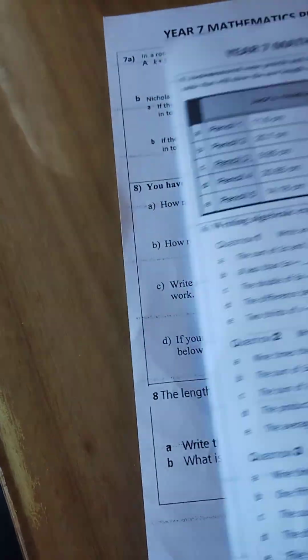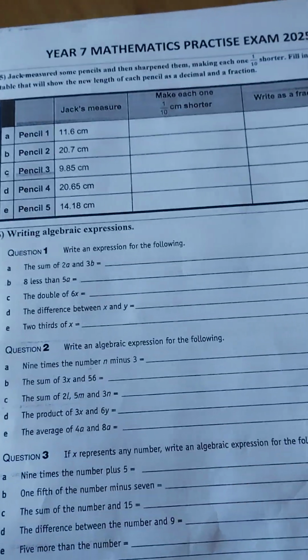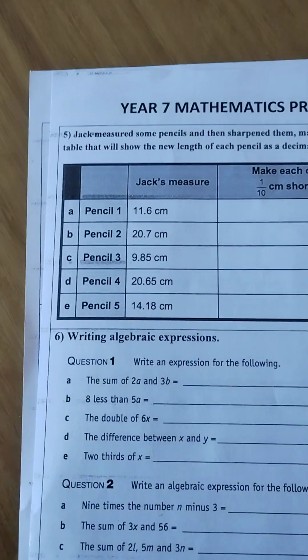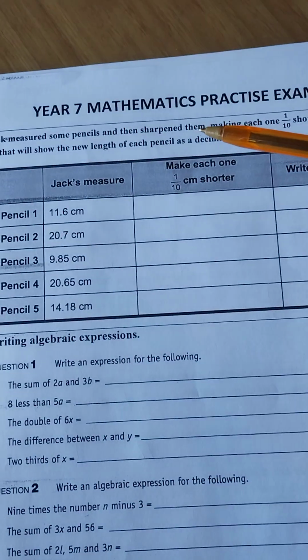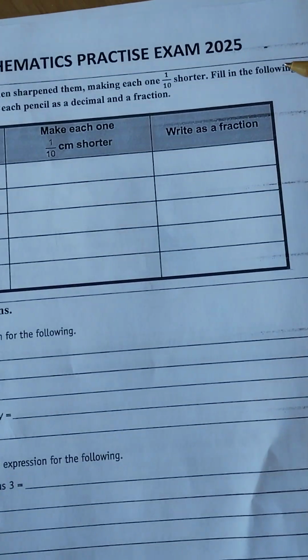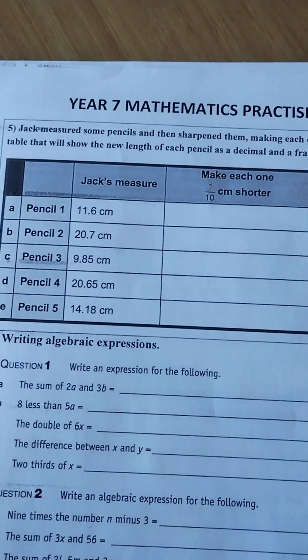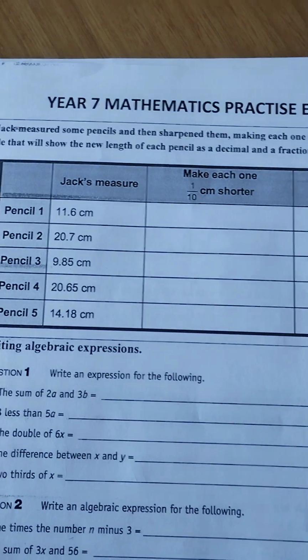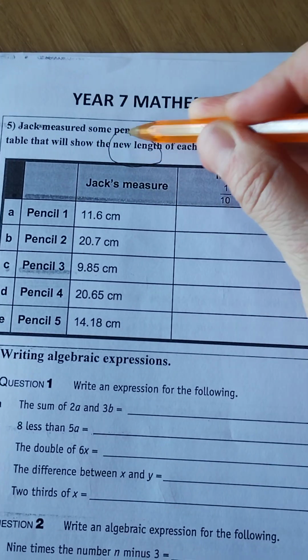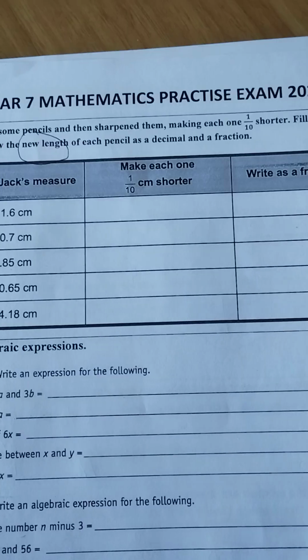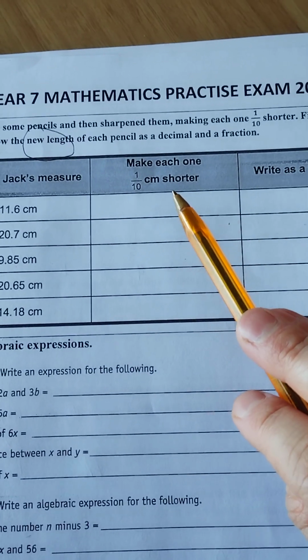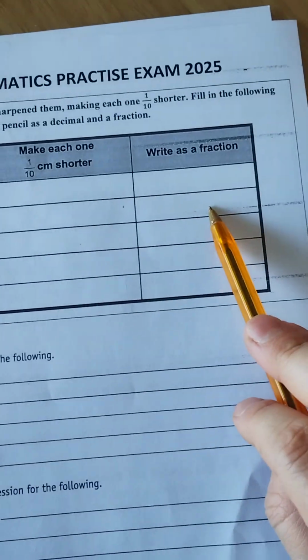All right, next one. Now on this page, we have a table and it says Jack measured some pencils and then sharpened them, making them 1/10 shorter. Fill in the following table that will show the new length of each pencil. So new length, that's important, of each pencil as a decimal and a fraction. So they want the decimal here and then as a fraction here.